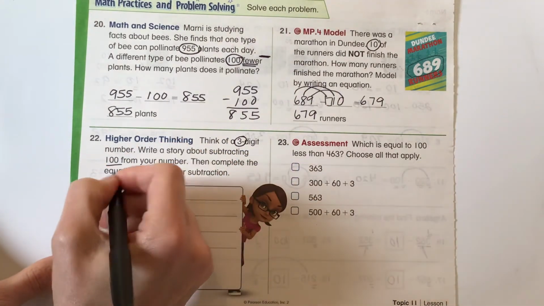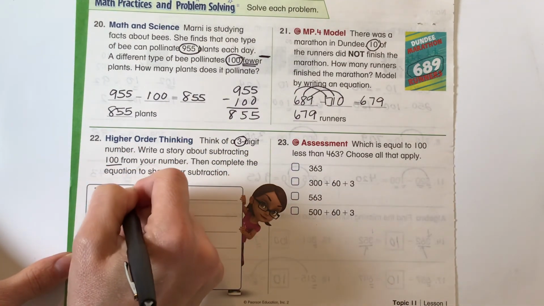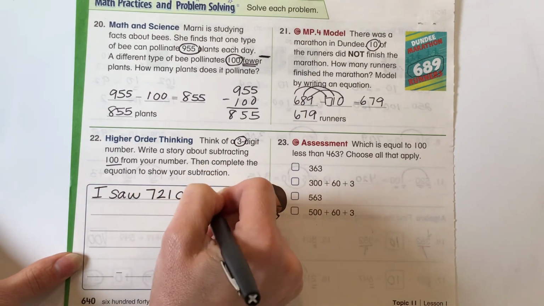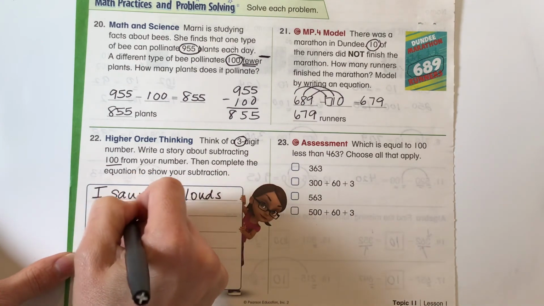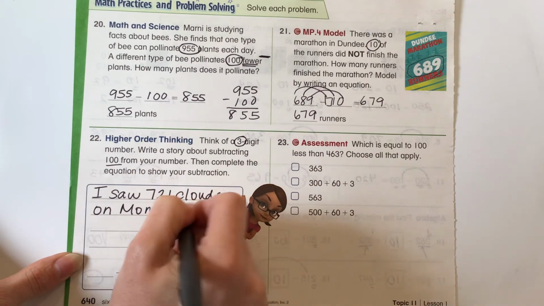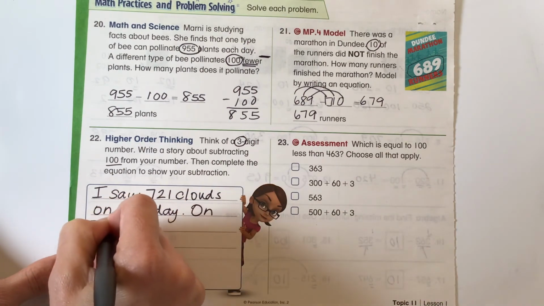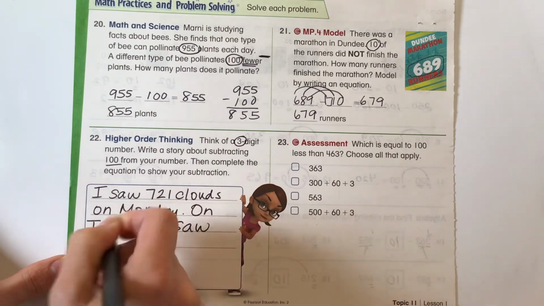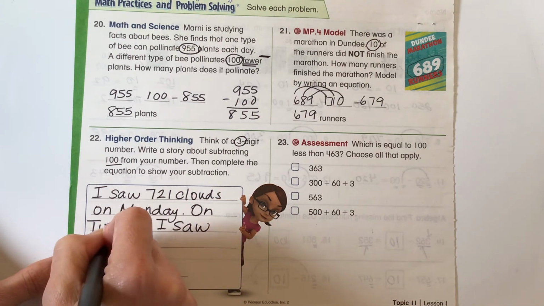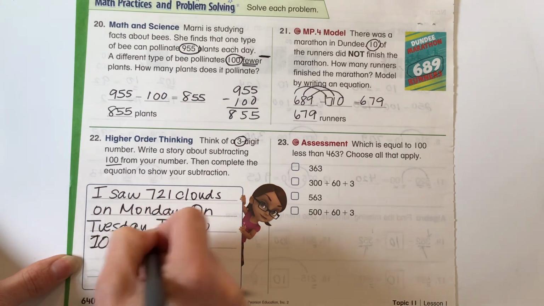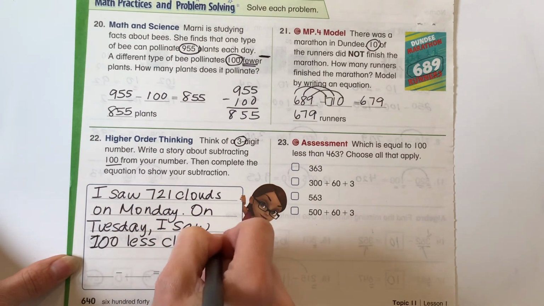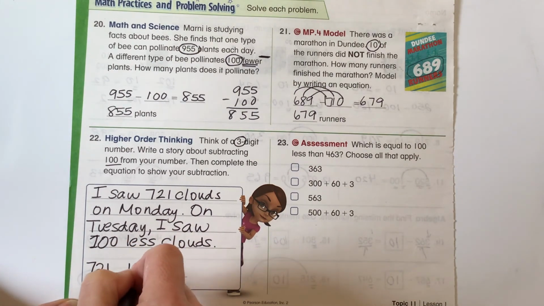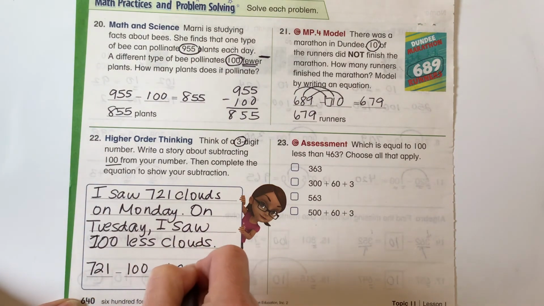I can say, I saw 721 clouds on Monday. On Tuesday, I saw, let's say, 100 less clouds. Okay, so we see how many I saw on Tuesday. 721 minus 100 is going to be 621.